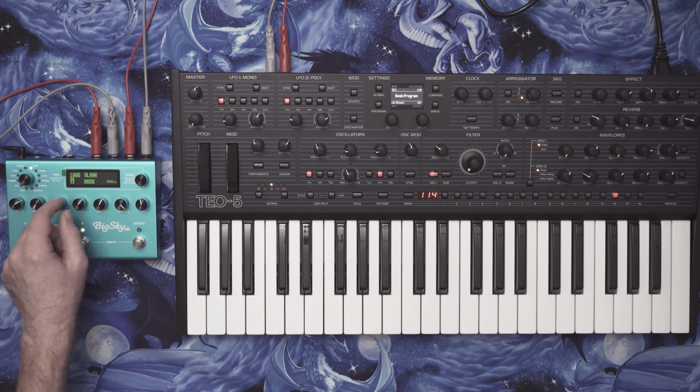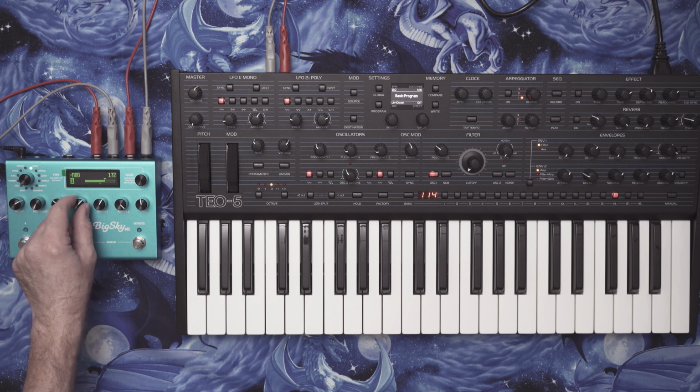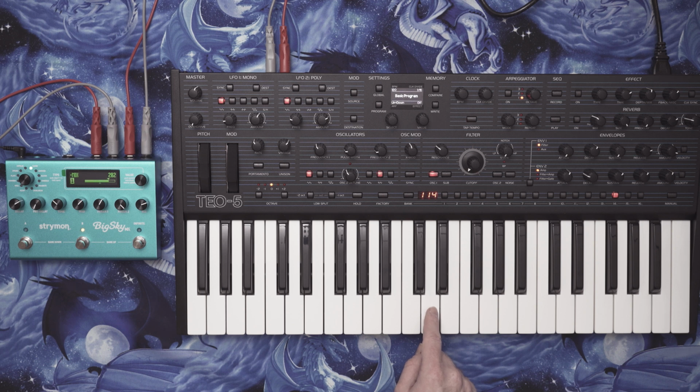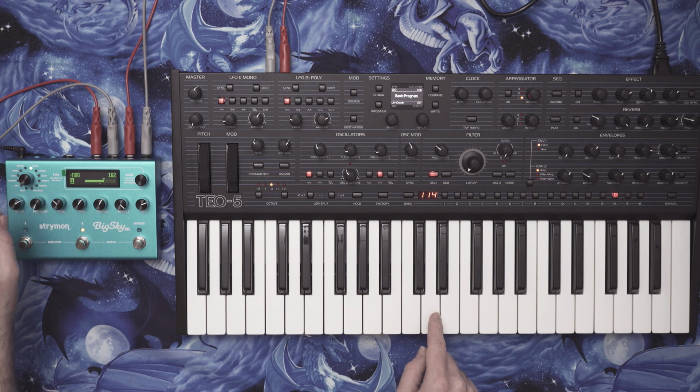So let's go ahead and turn up the cloud algorithm. I want to turn up some modulation. Let's turn up the mix so we can really hear what's going on. We'll tailor the mix later. Okay, maybe a little less. That's a good amount of mod.